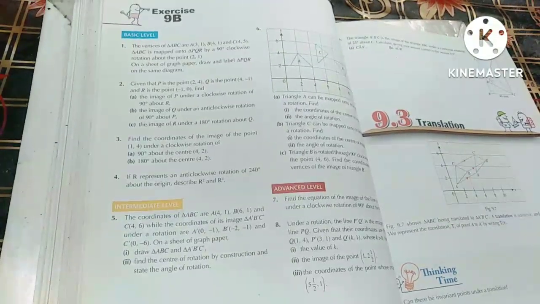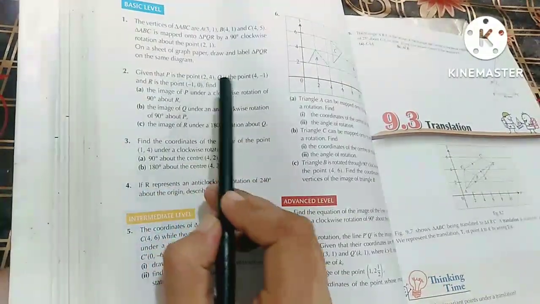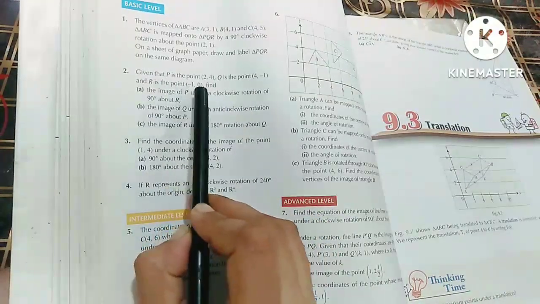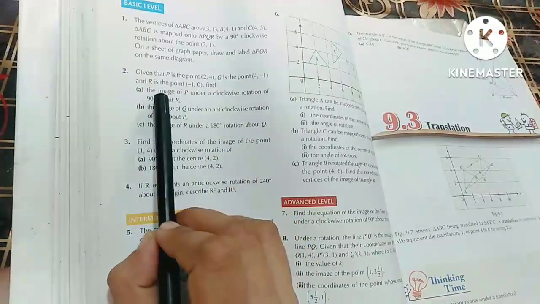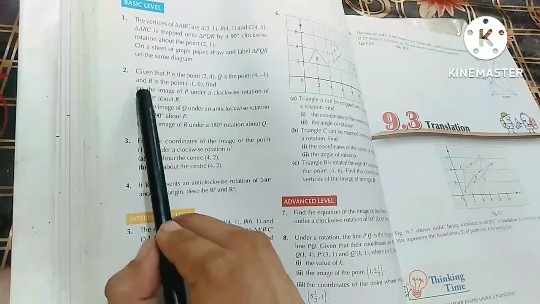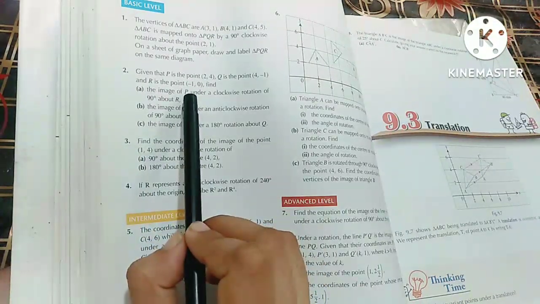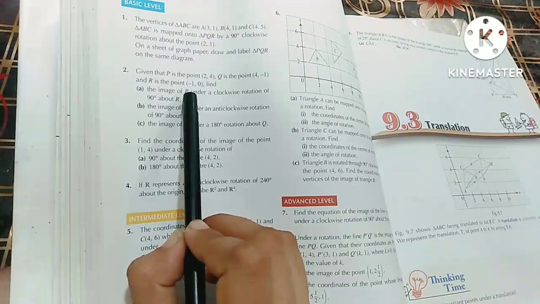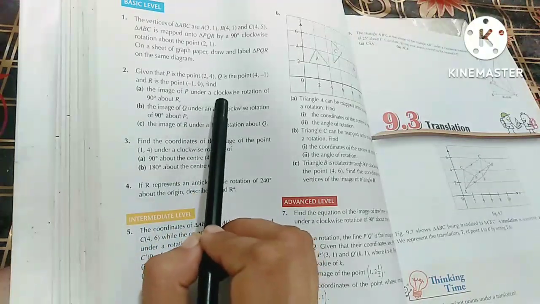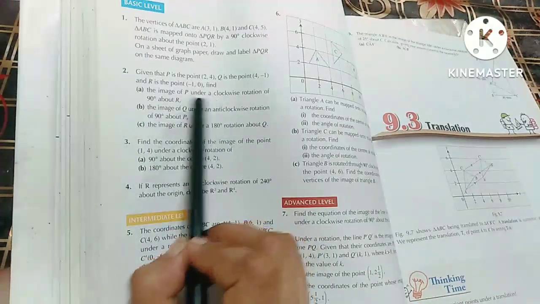Okay, so moving forward to the lecture, question number 2 is: given that P is the point (2, 4), Q is the point (4, -1) and R is the point (-1, 0), find the image of P under a clockwise rotation of 90 degrees about R. So in part A, you will find the rotated image of P about the point R, which is given, and they have told you the direction, which is clockwise rotation, 90 degrees clockwise.